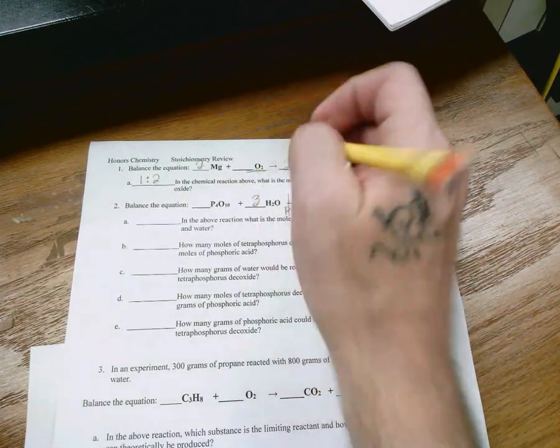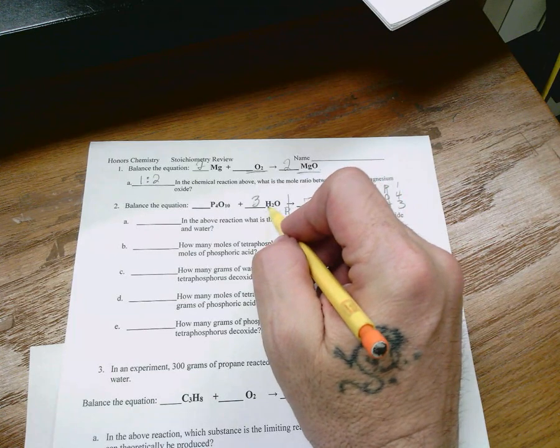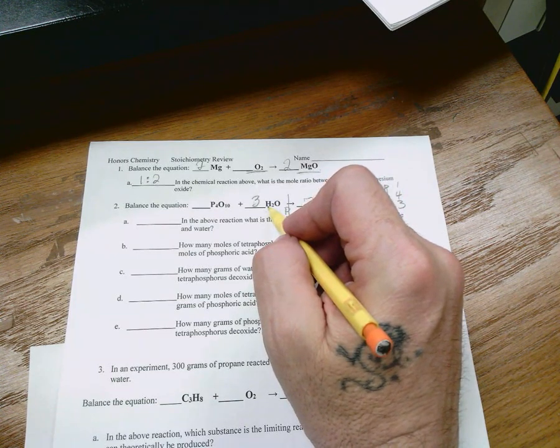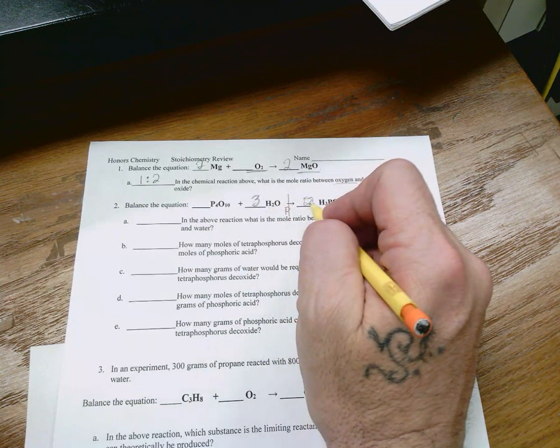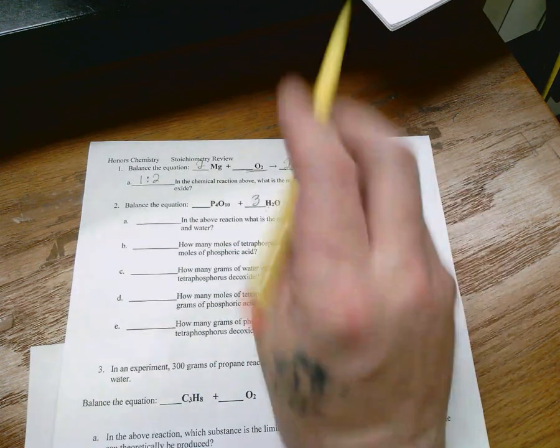So if I do that, 6 hydrogens, 3, that's 10, that's 13.